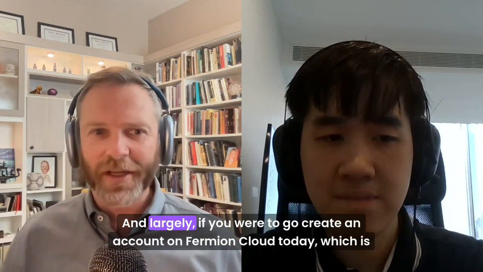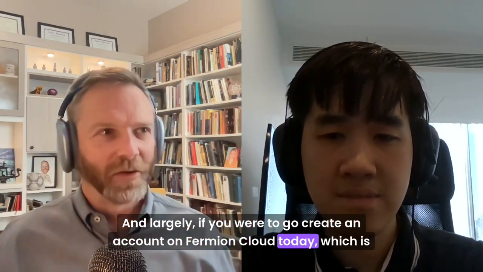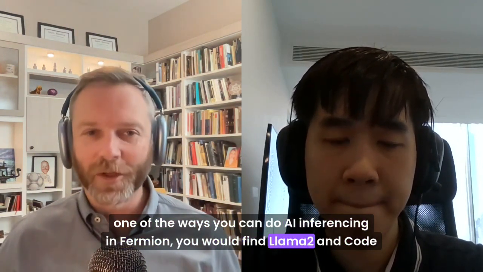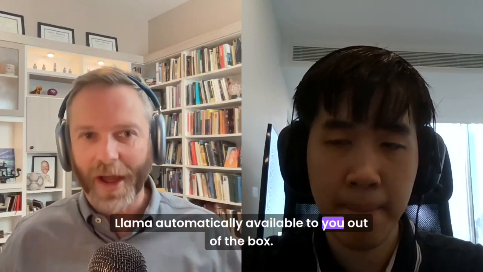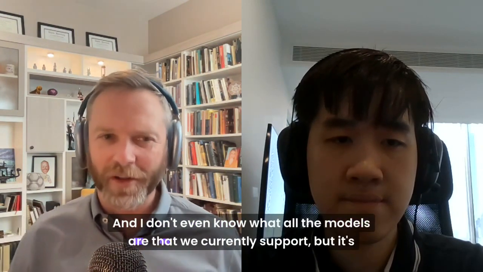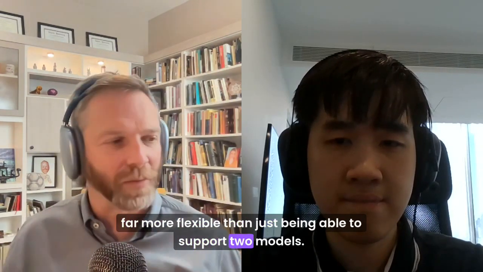And largely, if you were to go create an account on Fermyon Cloud today, which is one of the ways you can do AI inferencing in Fermyon, you would find Llama 2 and Code Llama automatically available to you out of the box. You wouldn't have to do anything. And then we made Spin itself more flexible. And I don't even know what all the models are that we currently support, but it's far more flexible than just being able to support 2 models.